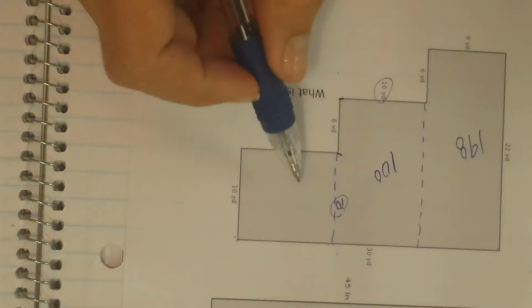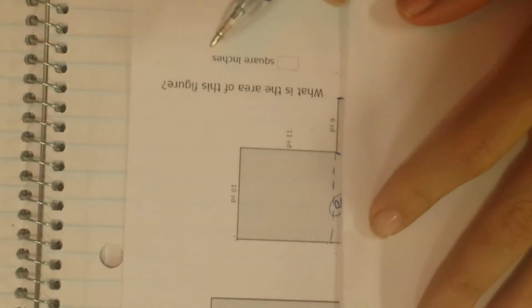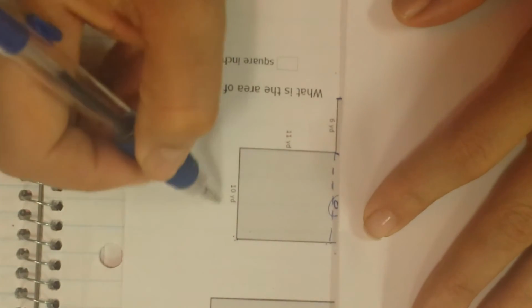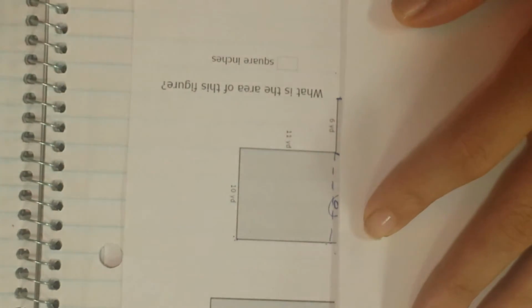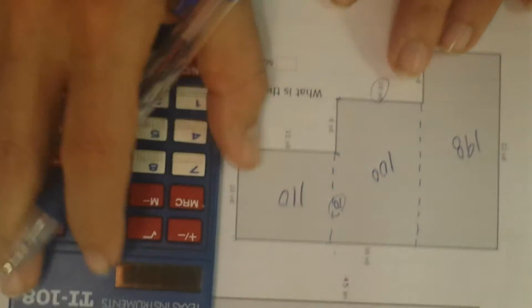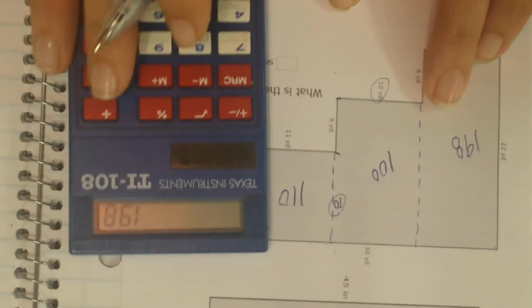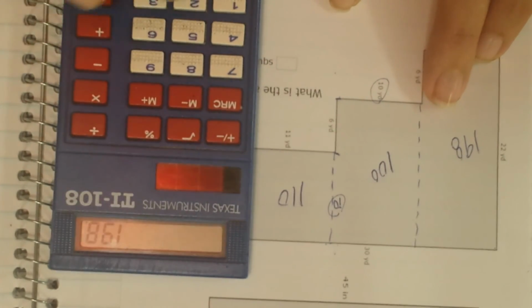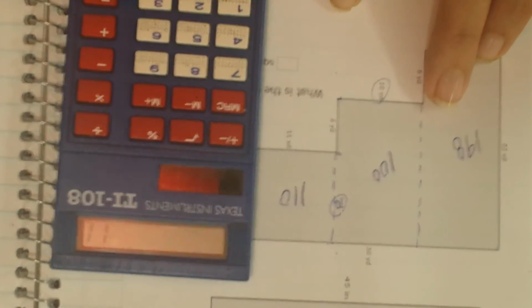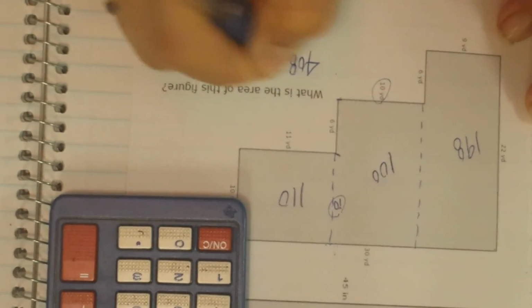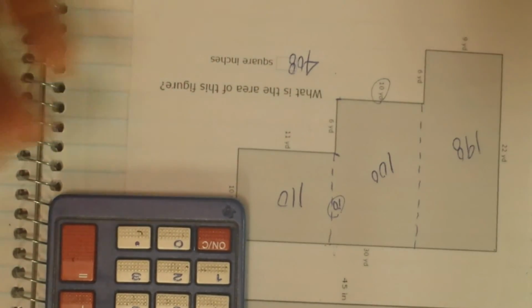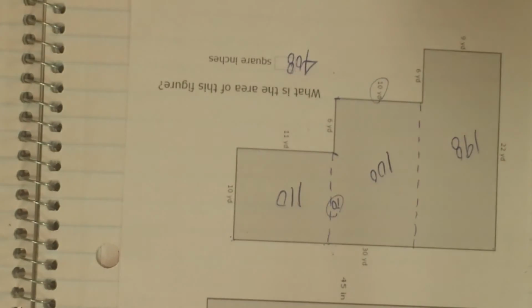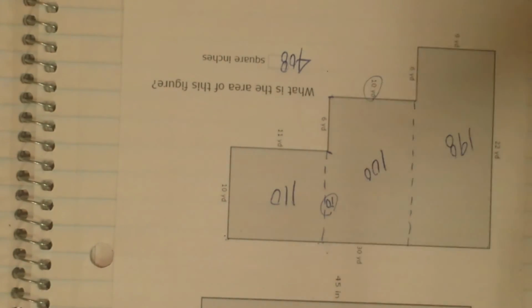Last piece. Cover that up, and I can see it's already set up for me. I have 10 and I have 11. So 11 times 10, 110. And then all you do is add up all of those. So 198 plus 100 plus 110 is 408. And that's how you find the area of compound figures. Just break it down into shapes that you recognize or shapes that you know how to find the area of.